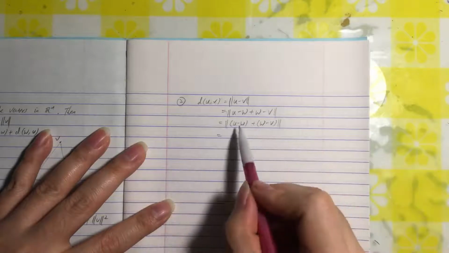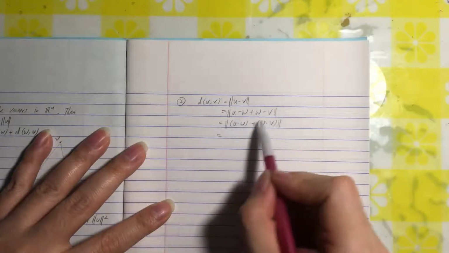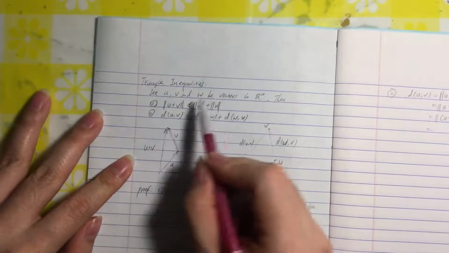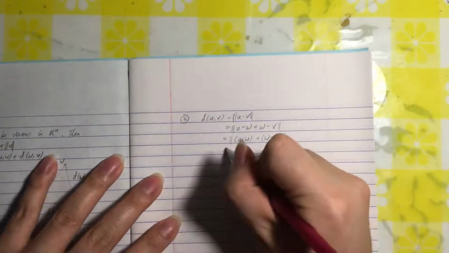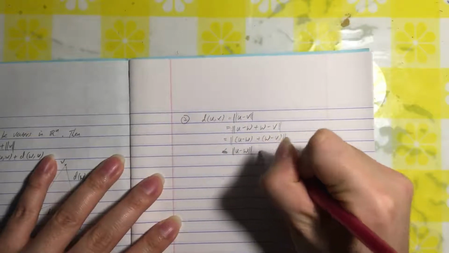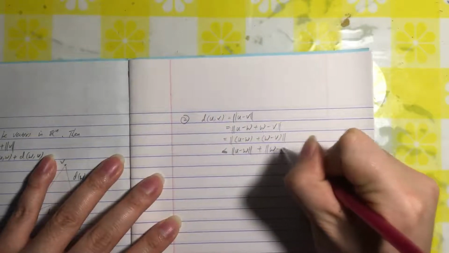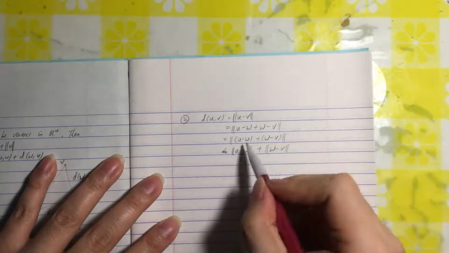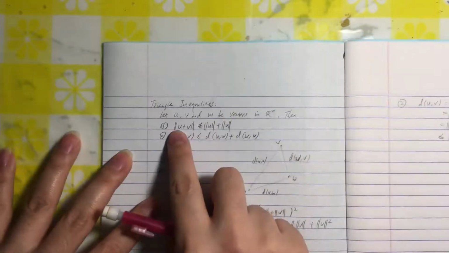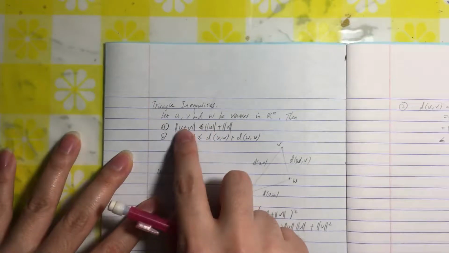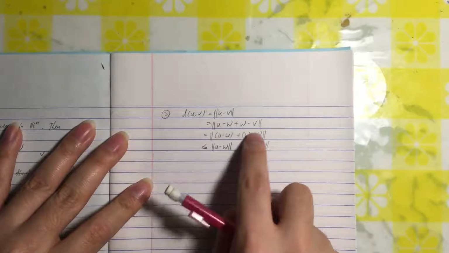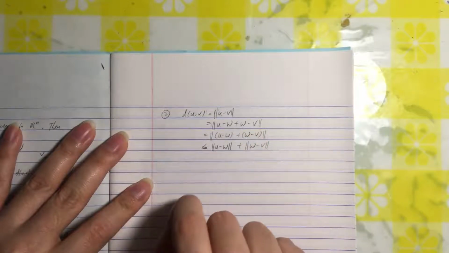Then we have two vectors inside the norm. By the first triangle inequality, this is less than or equal to the norm of u minus w plus the norm of w minus v. When we have two vectors inside the norm, the norm of u plus v is less than or equal to the norm of u plus the norm of v. We consider this the first vector, and this the second vector. By the first triangle inequality, I get this.